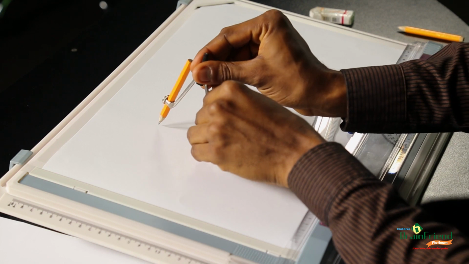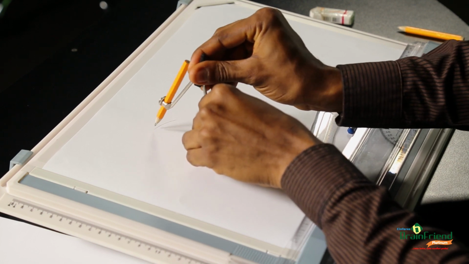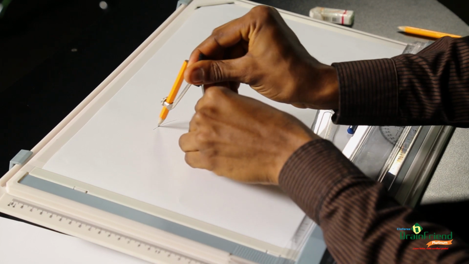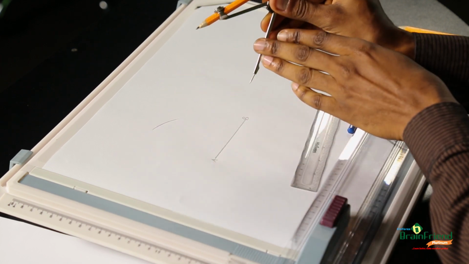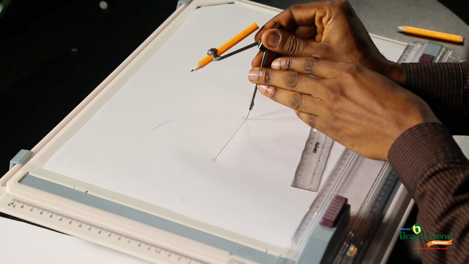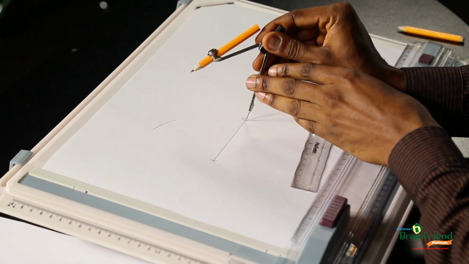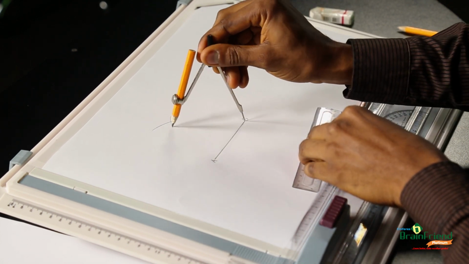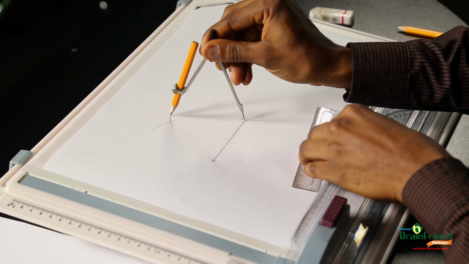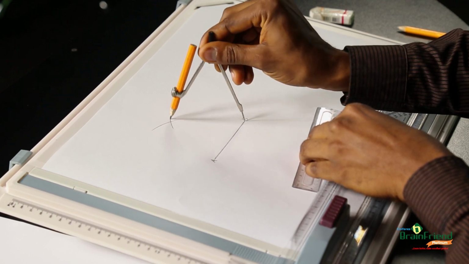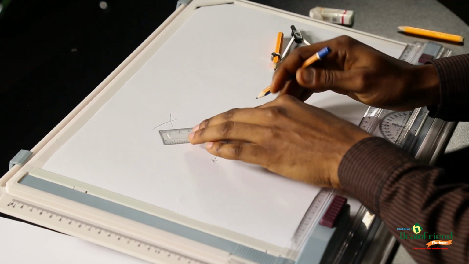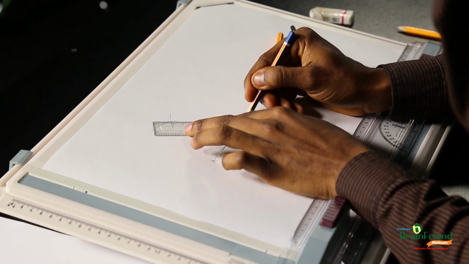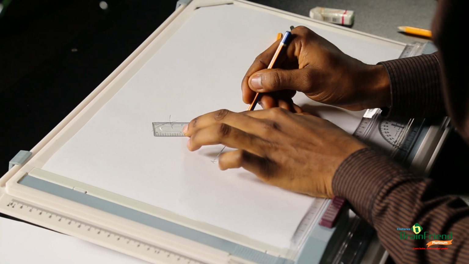Cut an arc above. Place your compass at point B. Intersect the previous arc cut. Pick your pencil and join the line from point B to the arc cut.